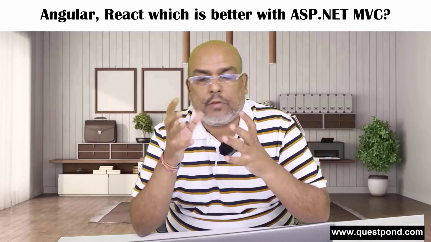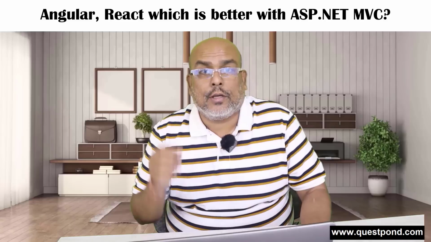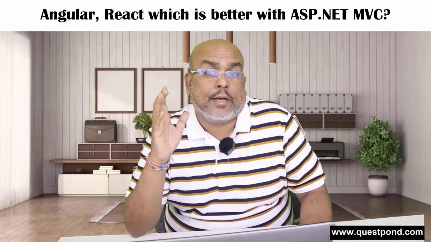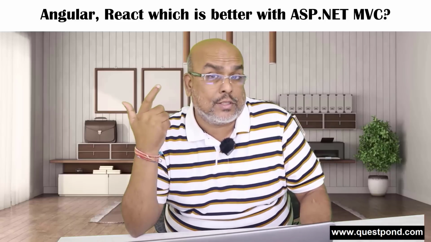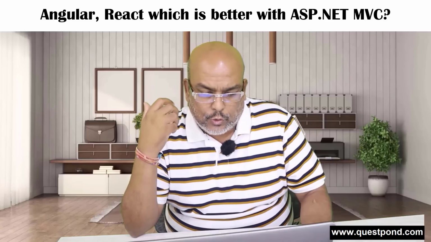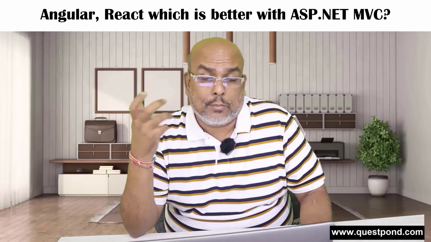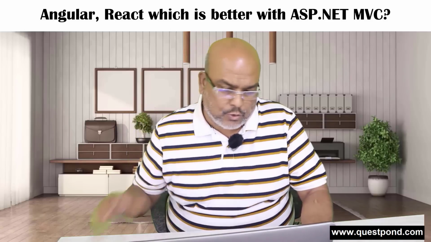One more important perspective I wanted to understand here is, especially around the front-end frameworks. See, we have ASP.NET MVC, and there are two big front ends which are the major players. One is Angular, the other one is React, right? So I also wanted to understand whether Angular is more in demand, or React is more in demand. So let us have a look at it.